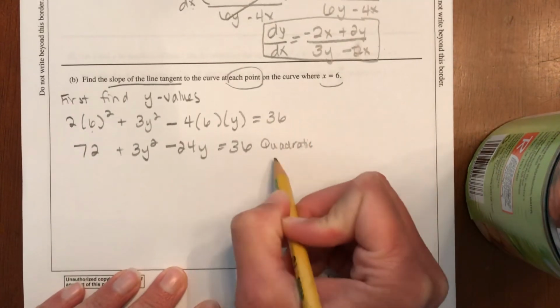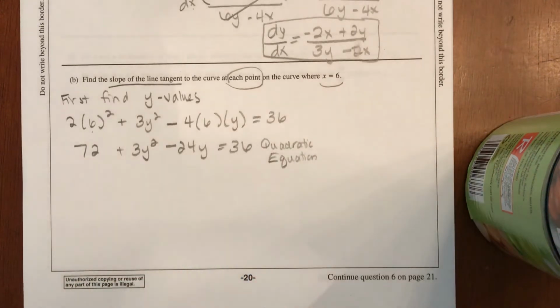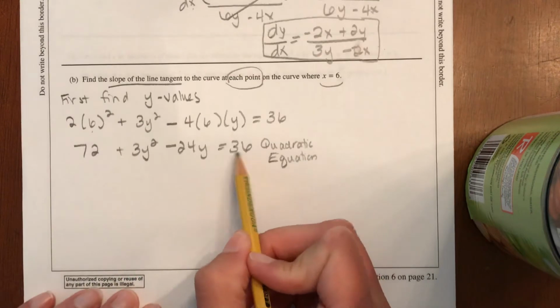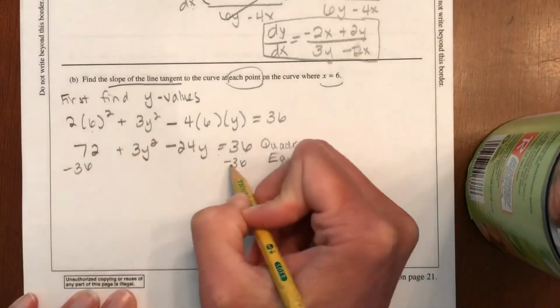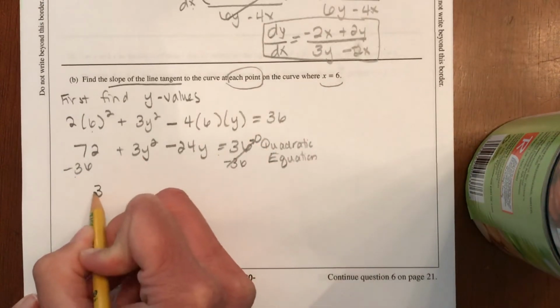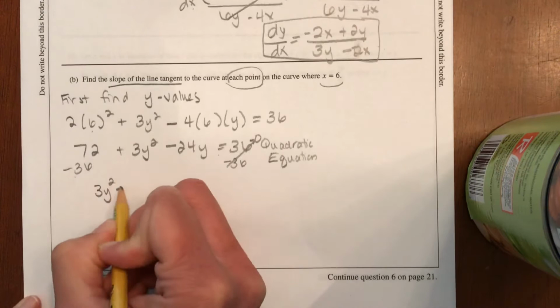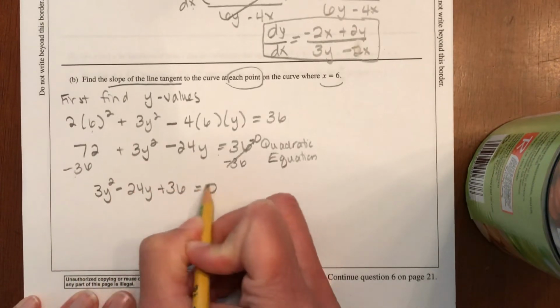And we need to go all the way back in our brains to Math 2 when you solved quadratic equations for days. And remember that we need to set this equal to 0. So I'm going to subtract 36 from both sides. Combine like terms here with a constant. Now I'm going to reorder this so it's in standard form. 3y squared minus 24y plus 36 equals 0.